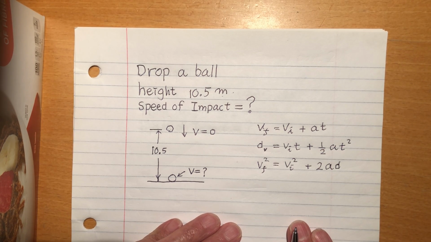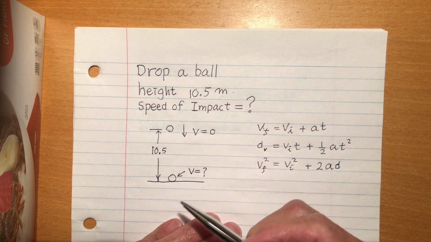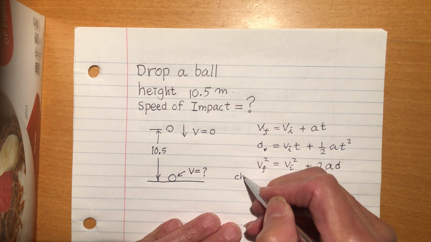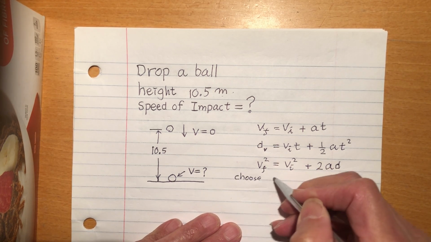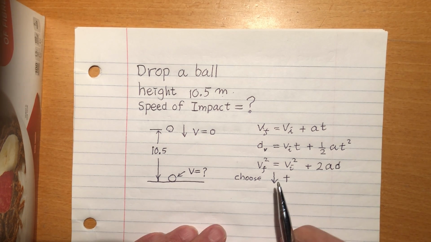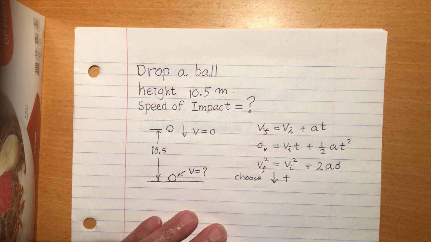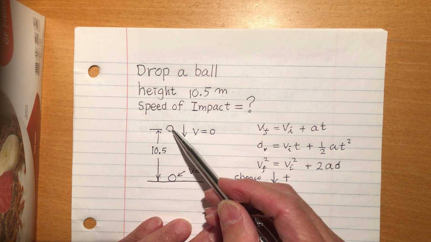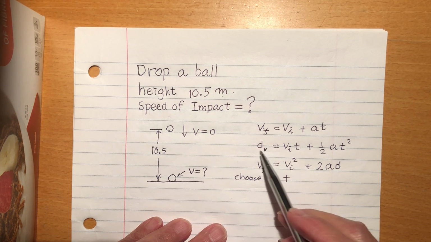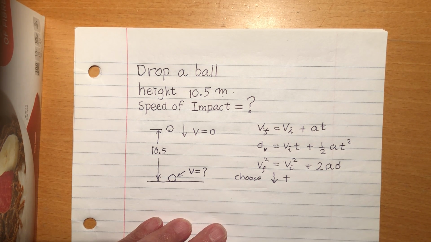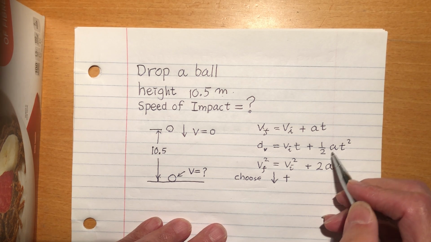Since this ball is dropping down, I can choose down as positive. If I choose down positive, the 10.5 is positive because this is a displacement, and the displacement is going down. The ball is going down, so this is positive. The acceleration is 9.8 downward. If I choose downward positive, this 9.8 is positive.